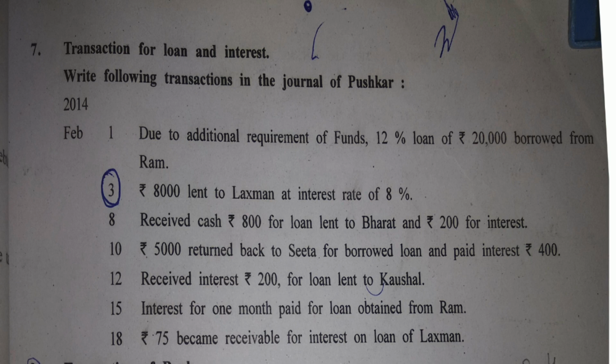Firstly, understand the meaning of this transaction, what they are trying to say. They say cash is received, 800 and 200 for interest. So first of all, cash account debit, what comes in. How much cash comes in? 800 plus 200, 1,000. Two, what is to be credited? Bharat's loan account. Now this is which loan? The loan that was given to Bharat.